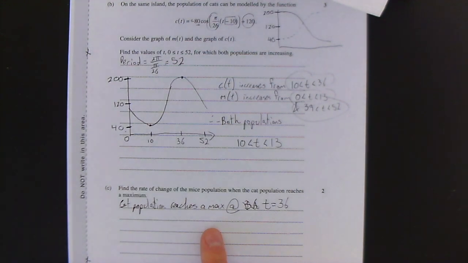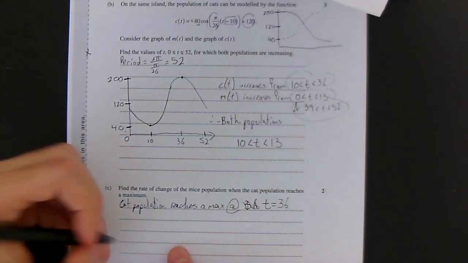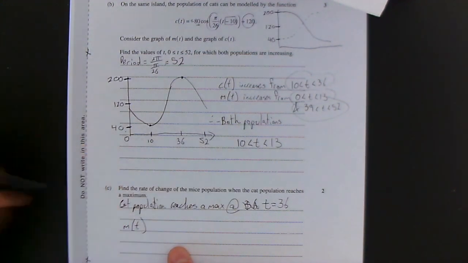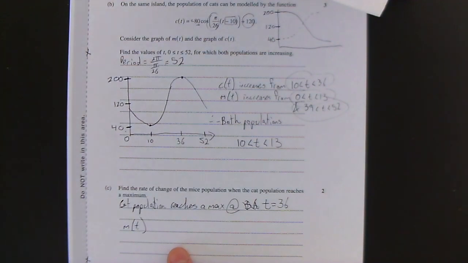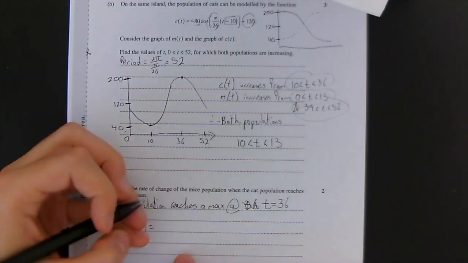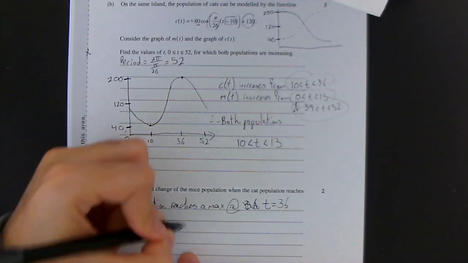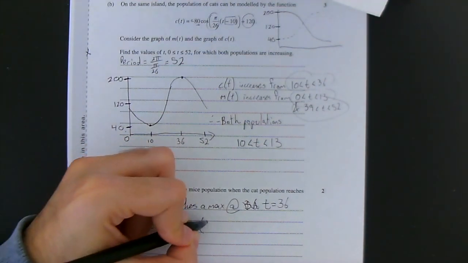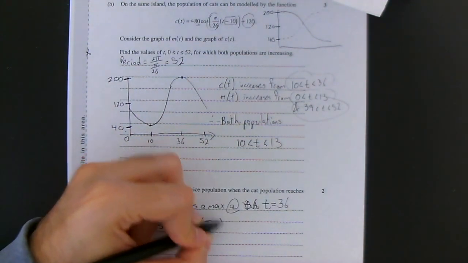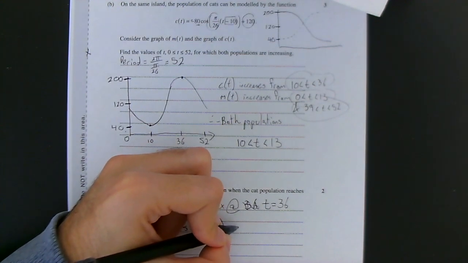So if we consider our original graph of mice population, it was M(t) is equal to, what is it? It was 15,000 sine pi on 26 t plus 20,000.